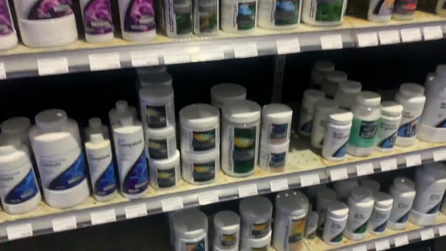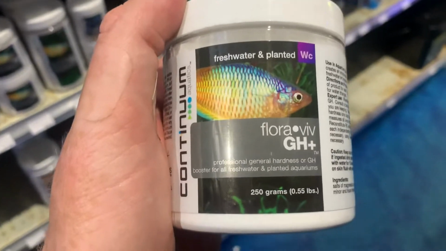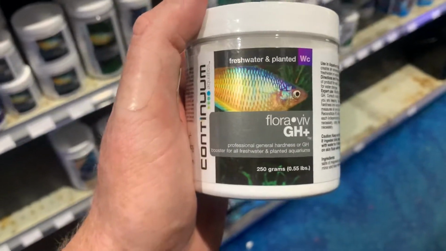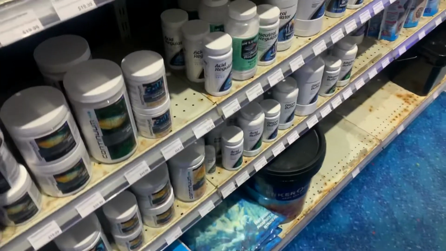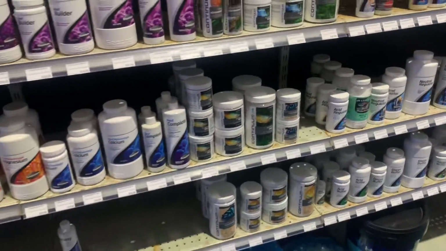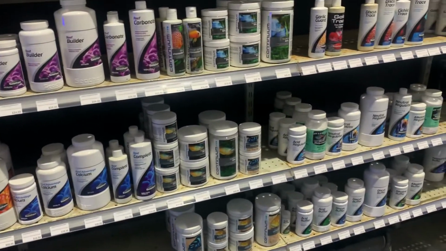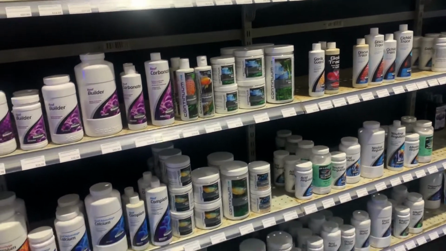Another thing you may want to know about is GH. So GH is your general hardening salts and so forth. Once again, as a generalization, fish that like harder water also tend to have more GH in the water, and fish from more acidic water tend to have less.